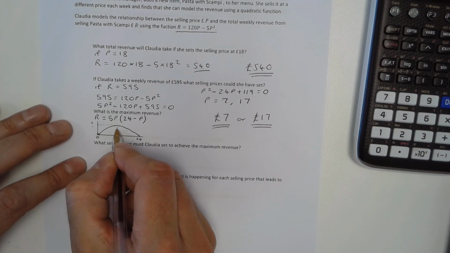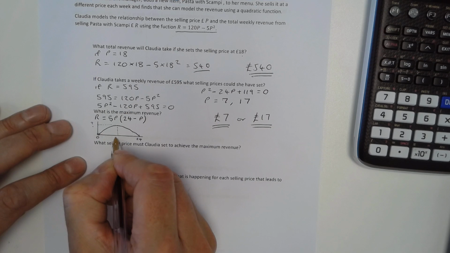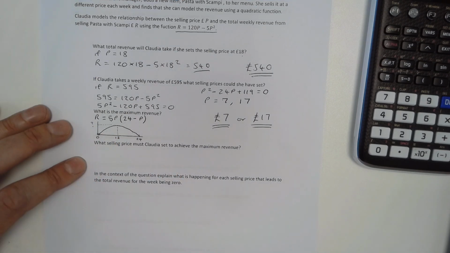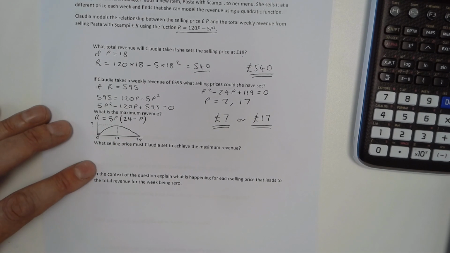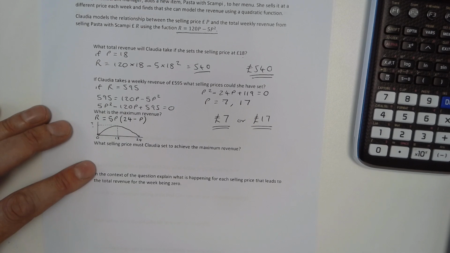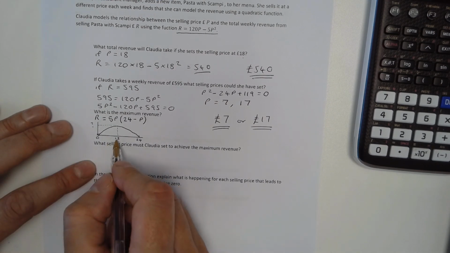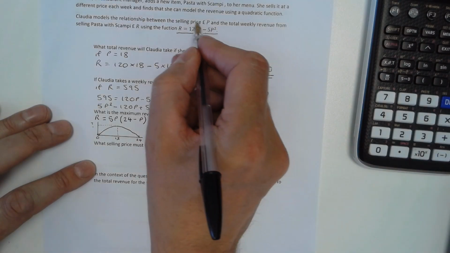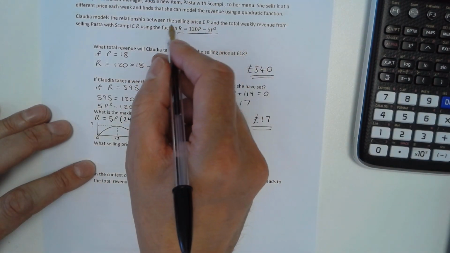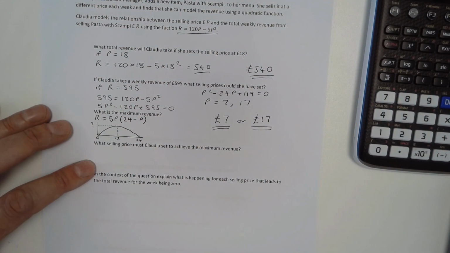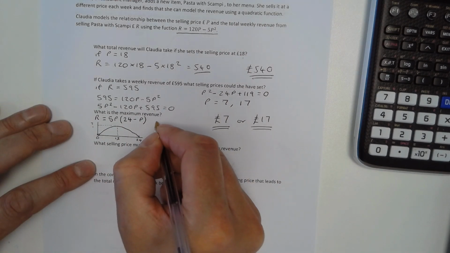Okay, so I'm going to do this way first of all. I know, because of the symmetry of parabolas, that midpoint must be at x equals 12. So I'm going to plug 12 into the equation. I can either put it into that version or that version, it doesn't matter.